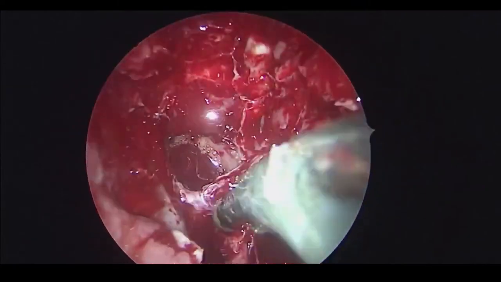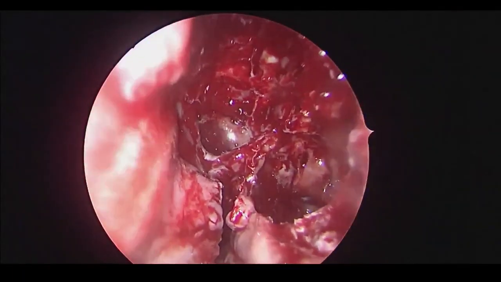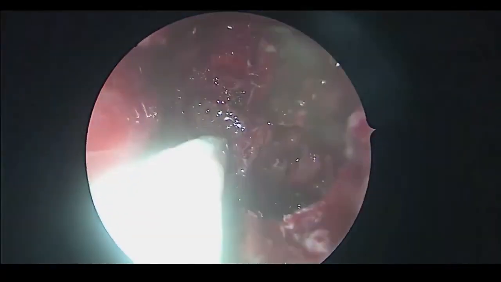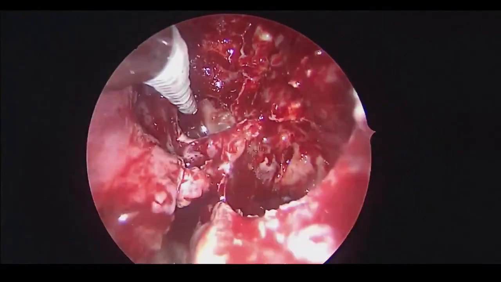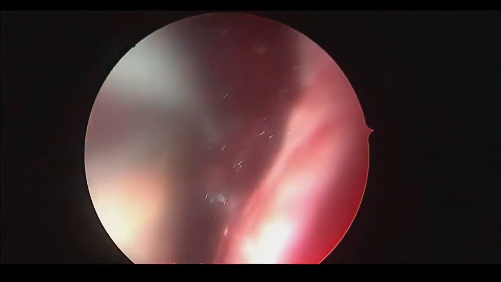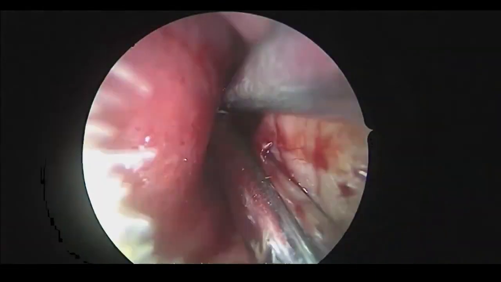Give me the hydro debrider over there. So we have used the hydro debrider in the maxillary sinus. We have used the hydro debrider in the frontal, and now in the, see this? Sphenoid sinus.